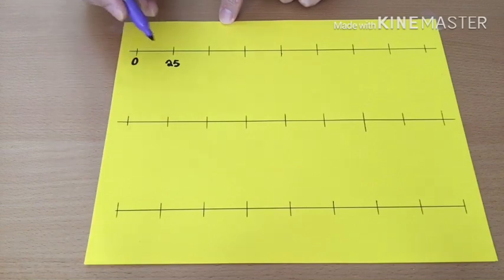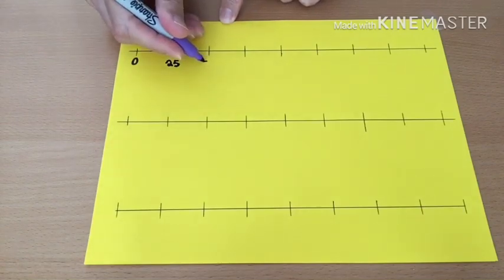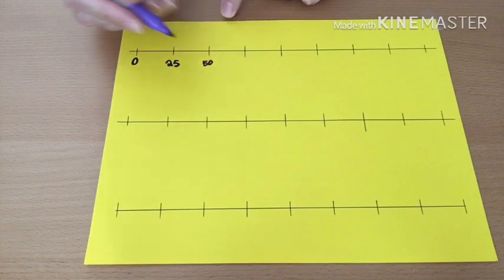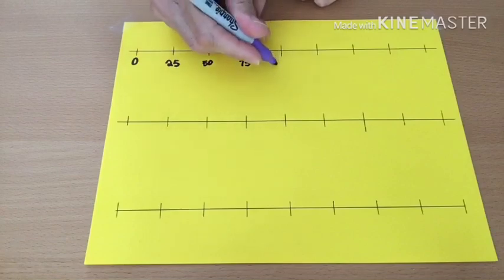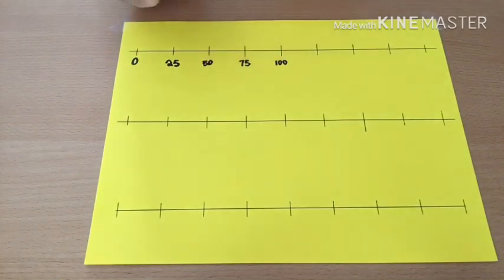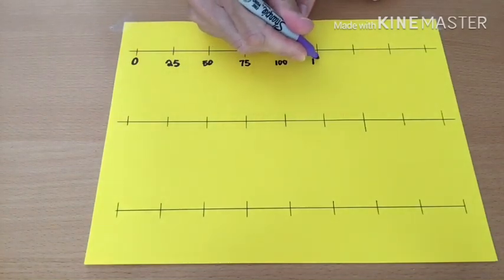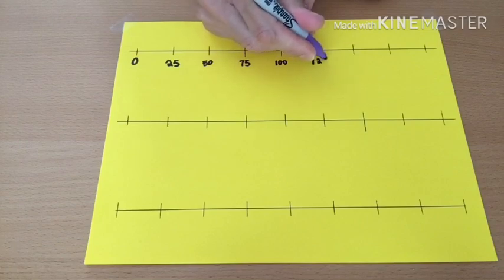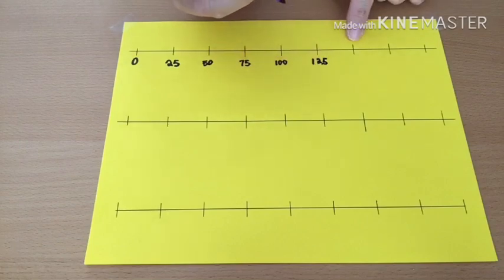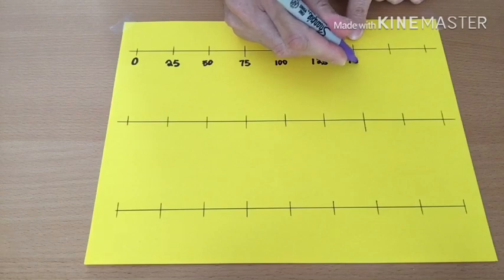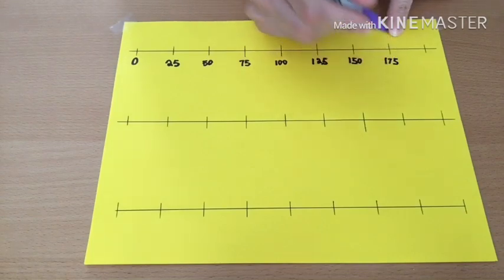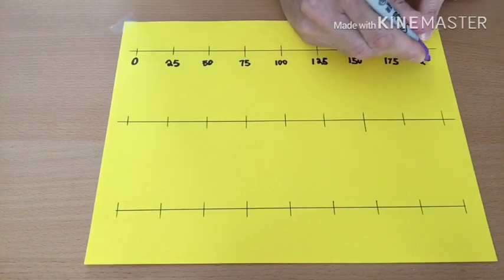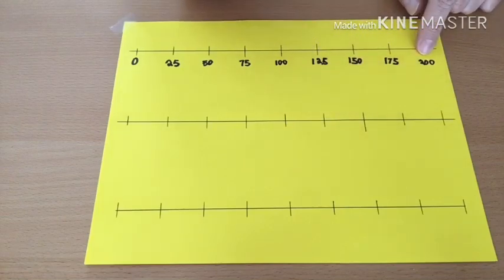So you go 0, 25, 50, 75, 100, which equals $1, and then you go 125, 150, 175, and finally 200, which equals $2.